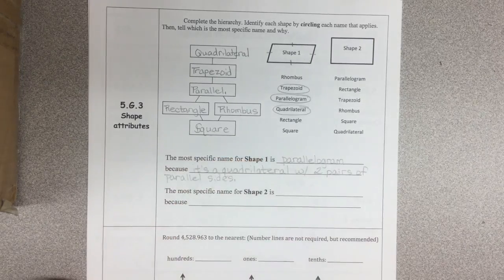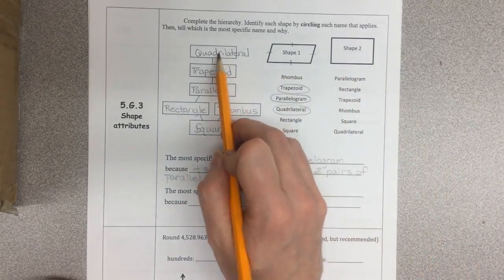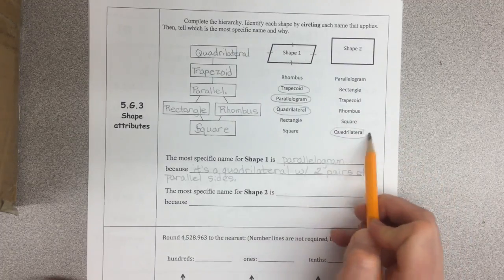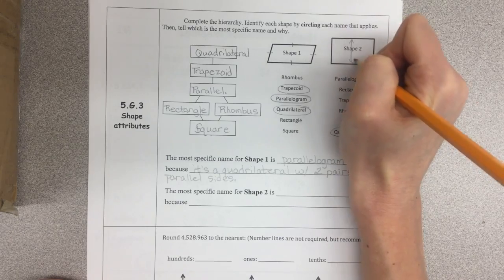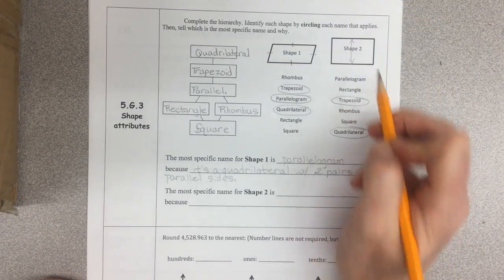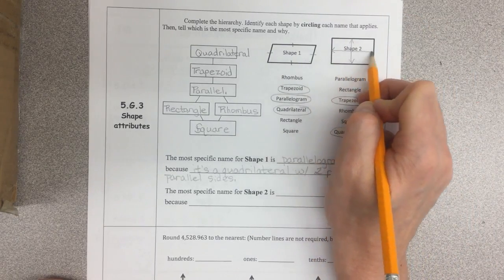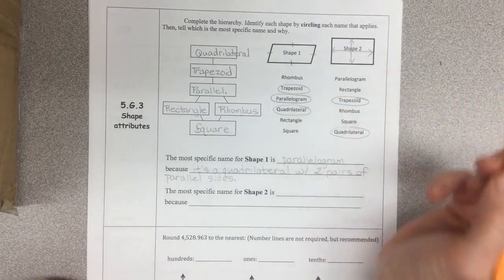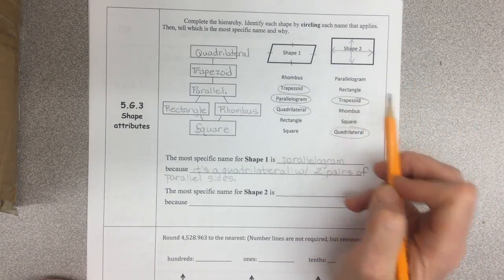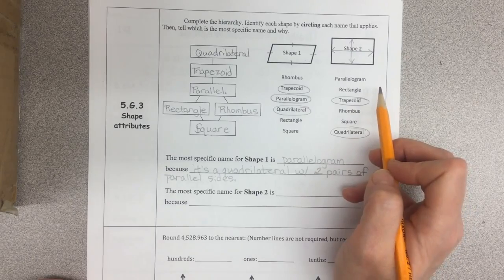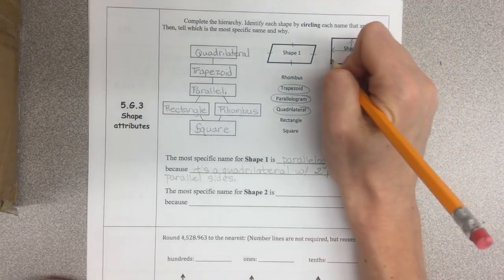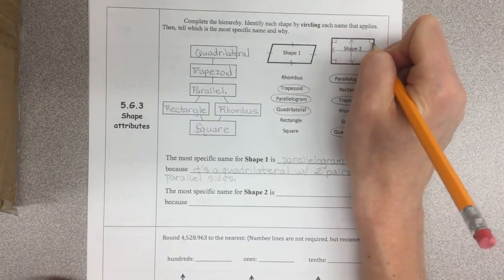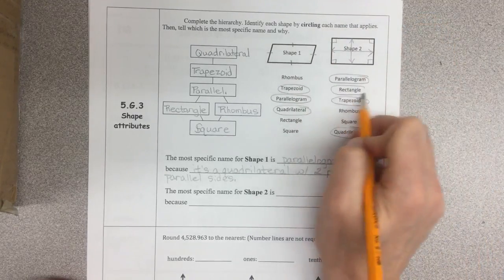Let's look at shape 2. Shape 2 is a quadrilateral. It has 4 sides. It's a trapezoid. It has at least one pair of parallel sides. But notice, again, not only does it have just that one pair, but it has another pair, 2 pairs of parallel sides. So it is going to be a parallelogram as well. It has 4 right angles. So shape 2 is also considered a rectangle.